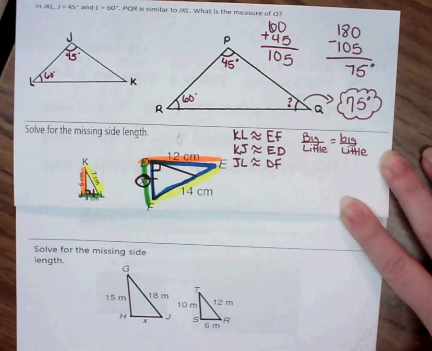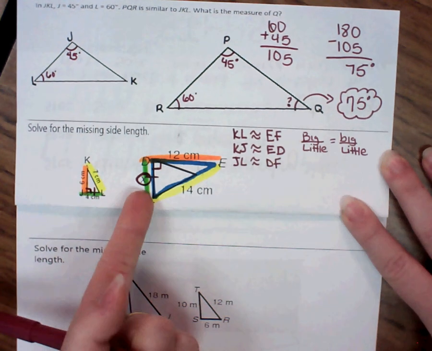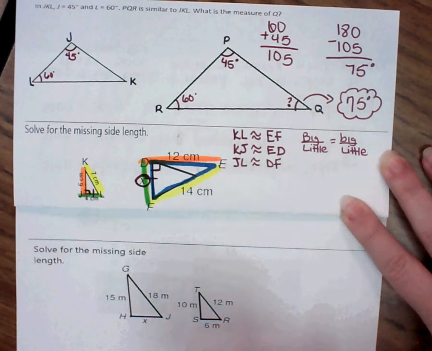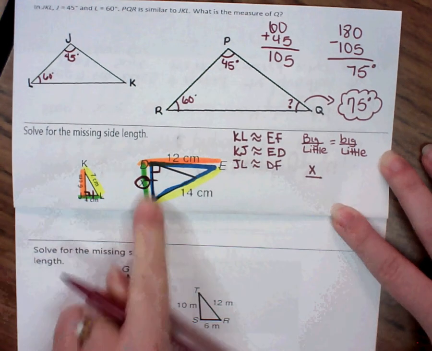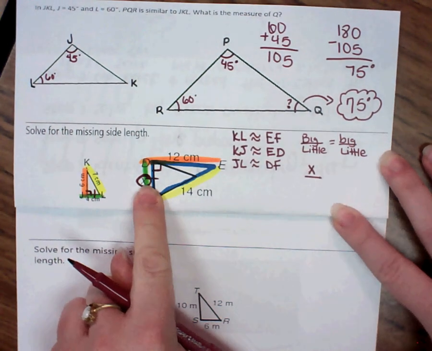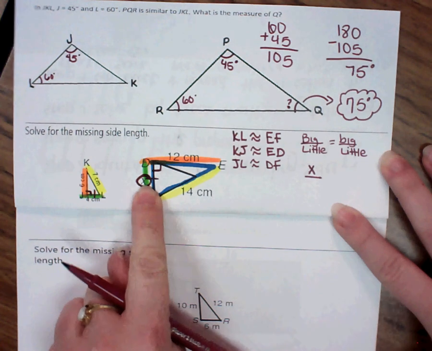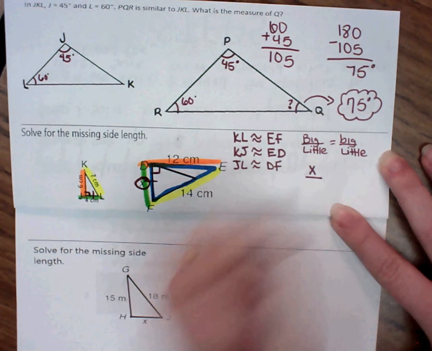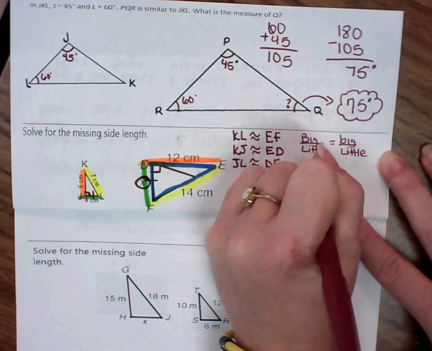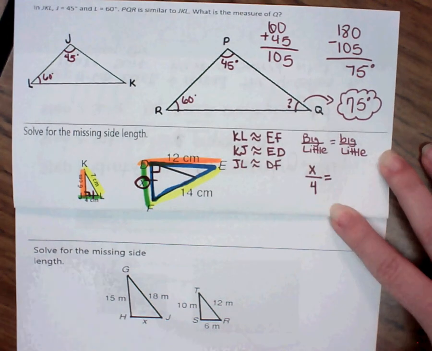Well, one of the sides that we have to use is the X. Well, the X is on one of our bigs. So we're going to put the X on the top. And we're going to look for the side that it matches, which we already said it matches this side down here, which is J to L, and it is equal to 4 centimeters. So we're going to put the 4 underneath the X.